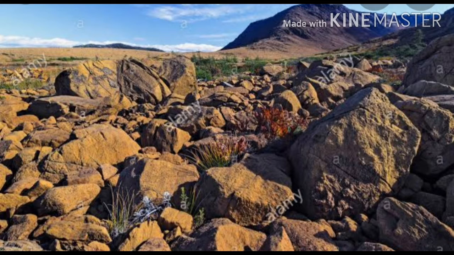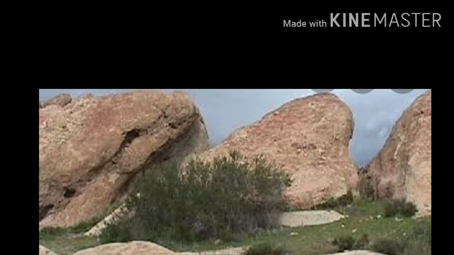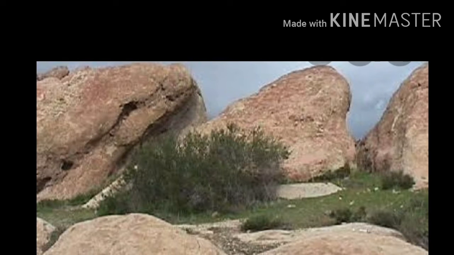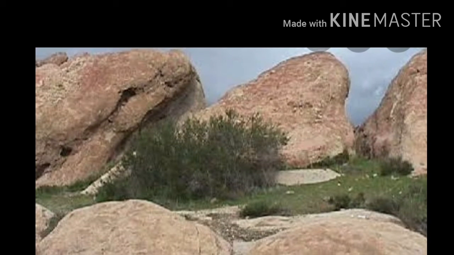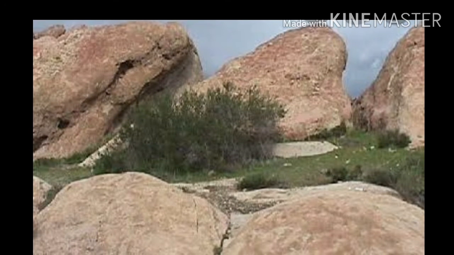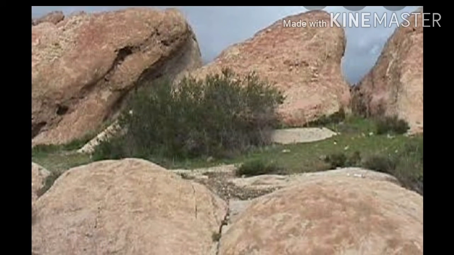Earth's surface is entirely made up of rocks. That is why it is called a rocky planet. Rocks are natural, non-living, solid substances composed of minerals. There are many different kinds of rocks. They can be divided into three main groups. They are igneous rocks, sedimentary rocks, and metamorphic rocks. Let's start with igneous rock.